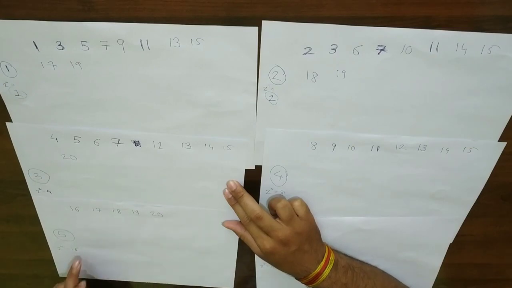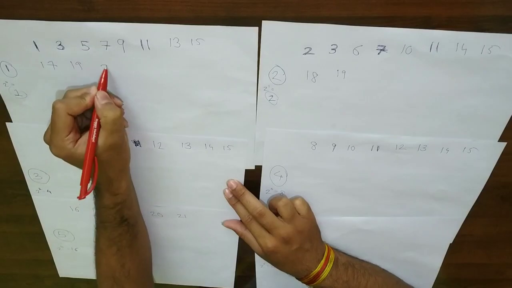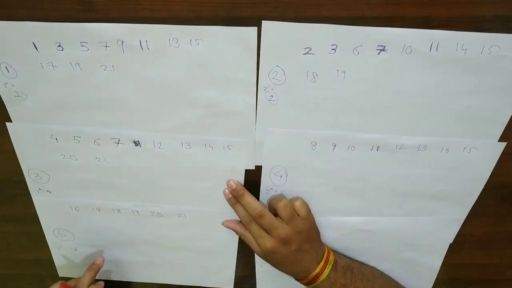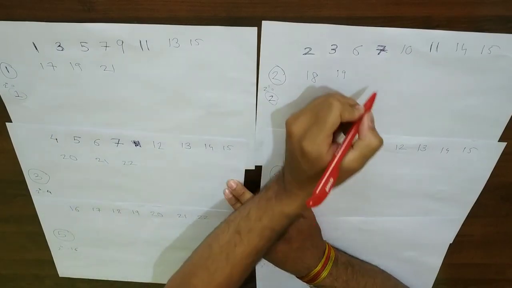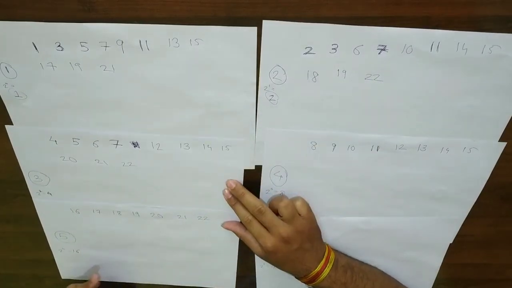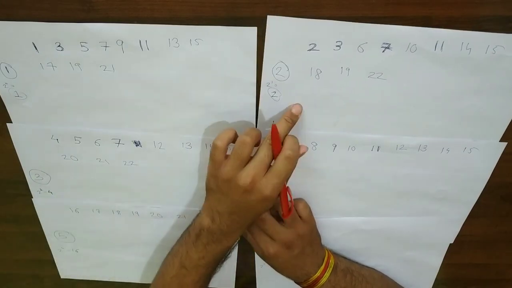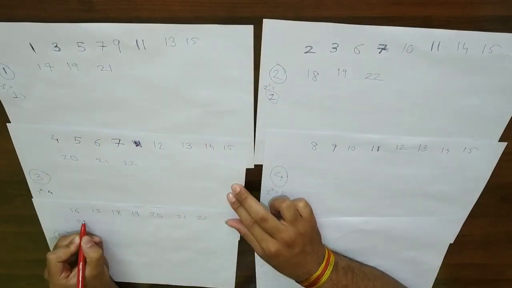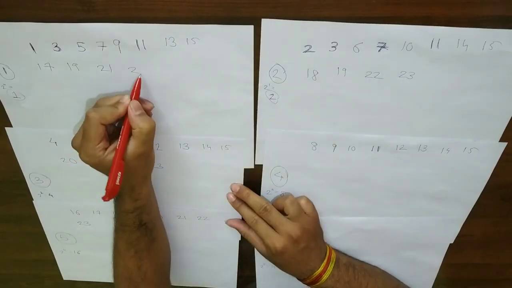21 is 16 plus 4 plus 1. 21, 21, 21. 22, 16 plus 4 plus 2. 22, 22, 22. Then 23, 16 plus 4 plus 2 plus 1. So 23, 23, 23 and 23.